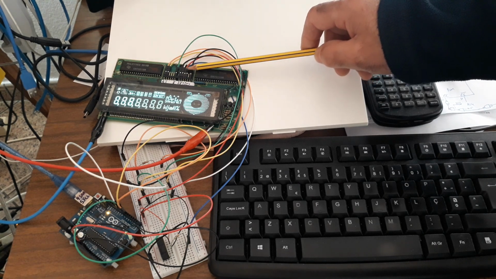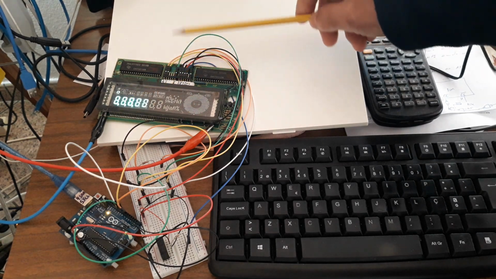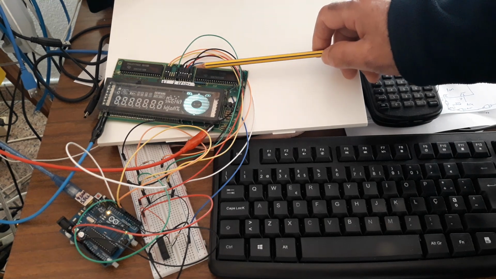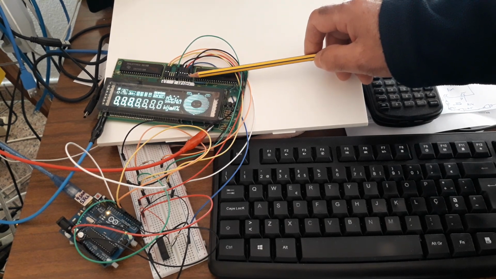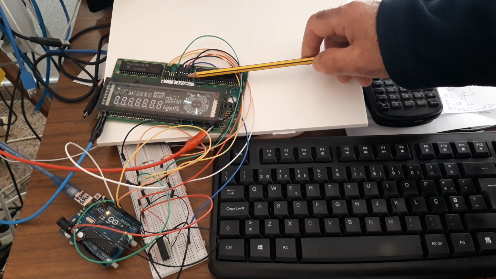After you have the VCC, in this case I'm using 5 volts DC, which comes from the Arduino directly, okay, it is not relevant. After you have the VCC 1, VCC 2.